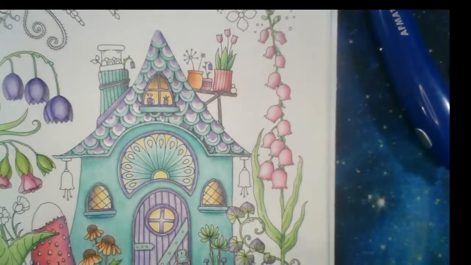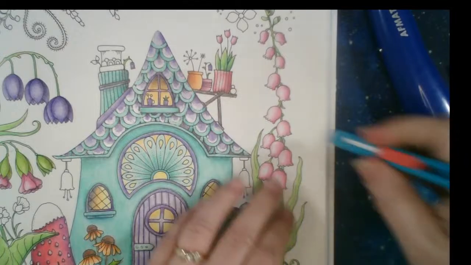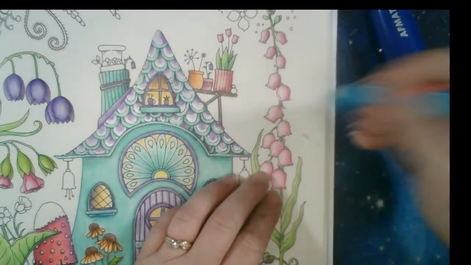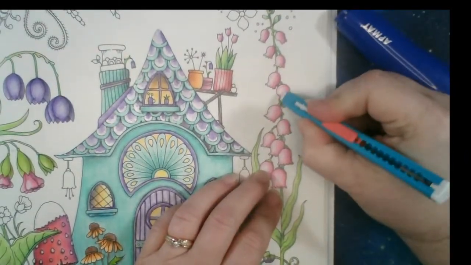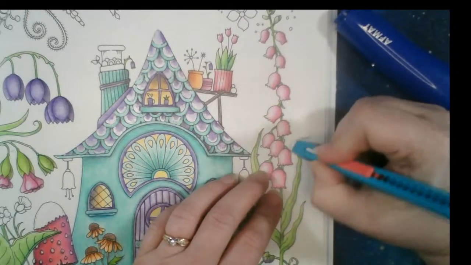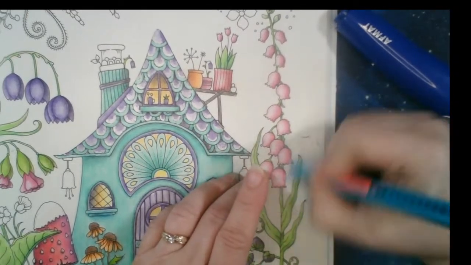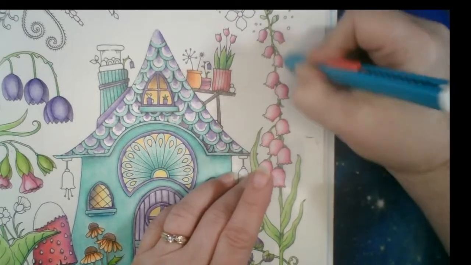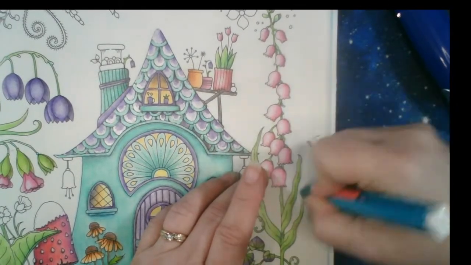Ooh, there's a lot of smudging. A lot of smudging on this. Oh my goodness, that is a lot of smudging. Yeah, if I don't wear my glove, it smudges. It's a soft pencil and it's just going to do that.